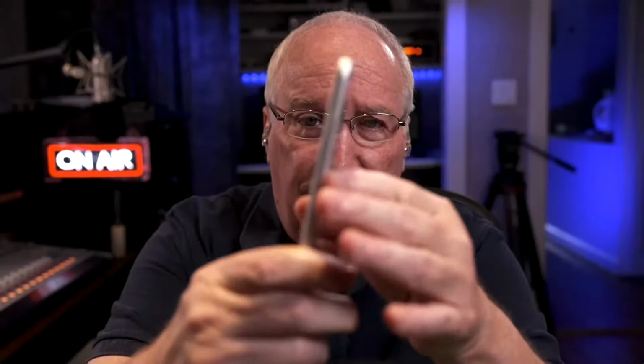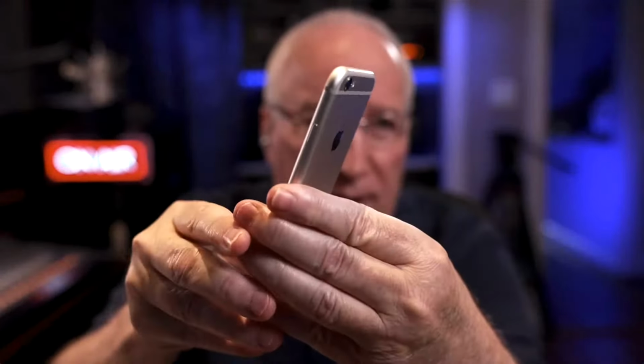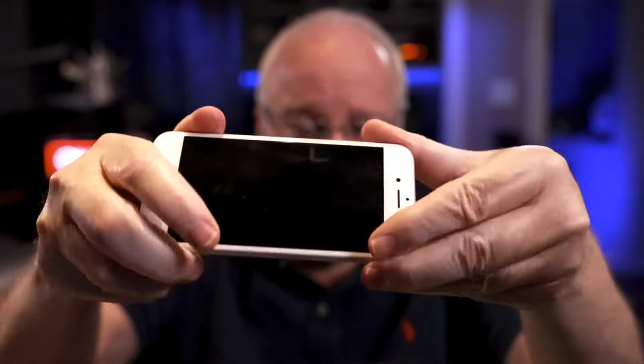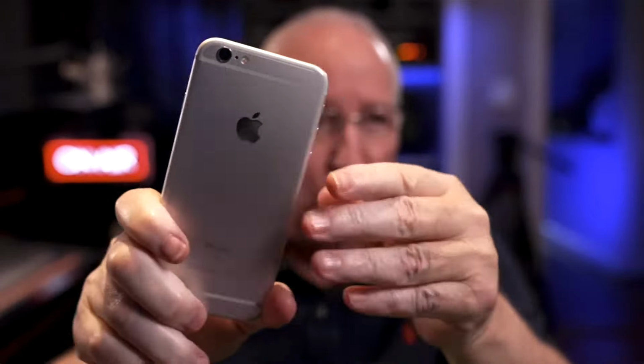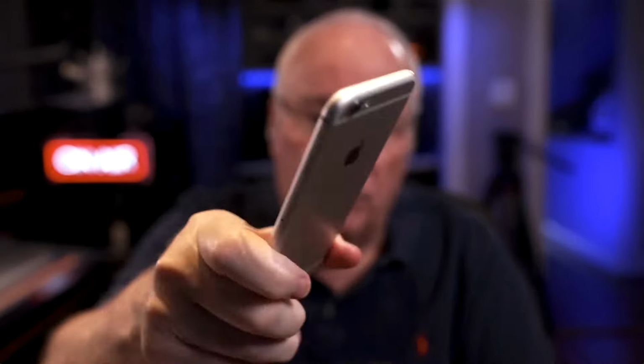Good, Mitchell. I like this really, really thin case that I have on here. You can barely tell it's there, and it works great. This is an old 6, and there are no dents, no dings, no problems with it.